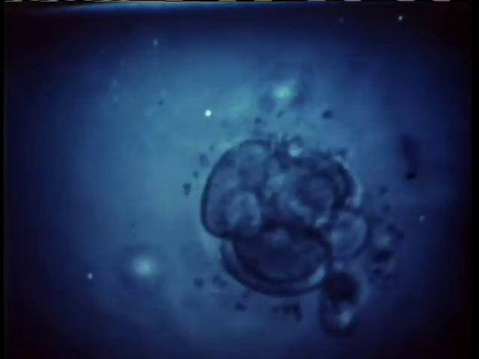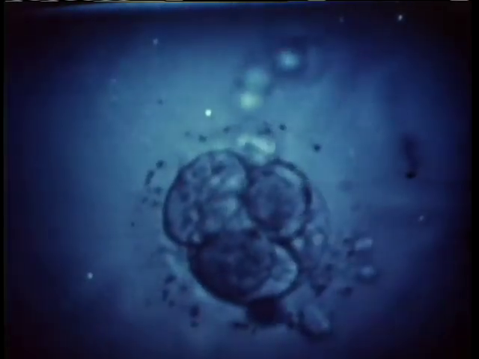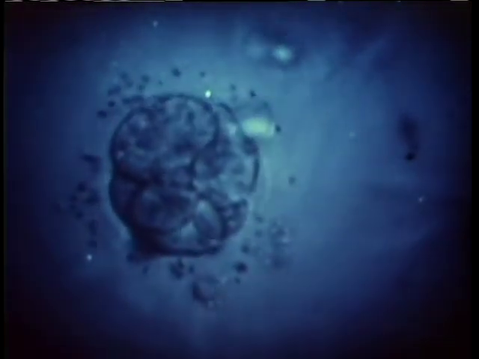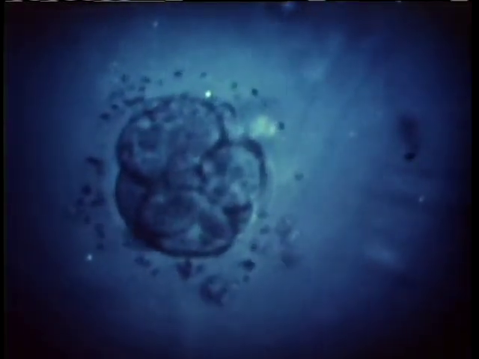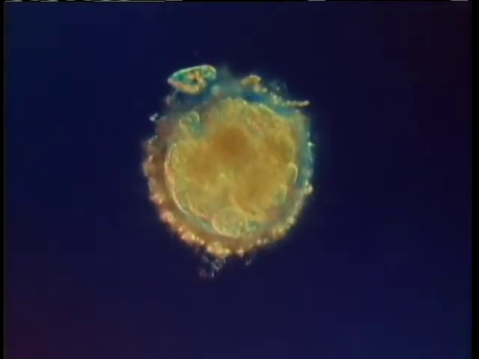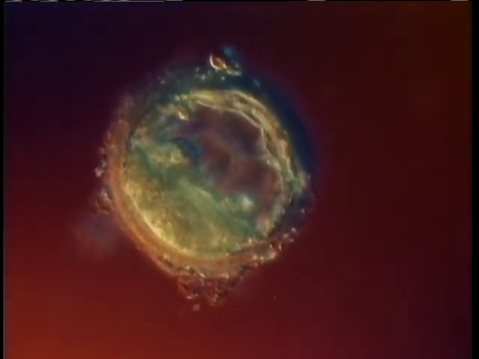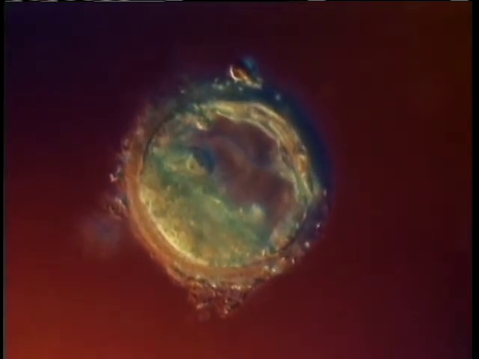Another division, and another. As the zygote divides, it moves along the tube toward the uterus. Now it has become a dense, compact cluster of many cells. And after 5 days, it is called a blastocyst. It is still no bigger than the original egg. Its center is filled with liquid.